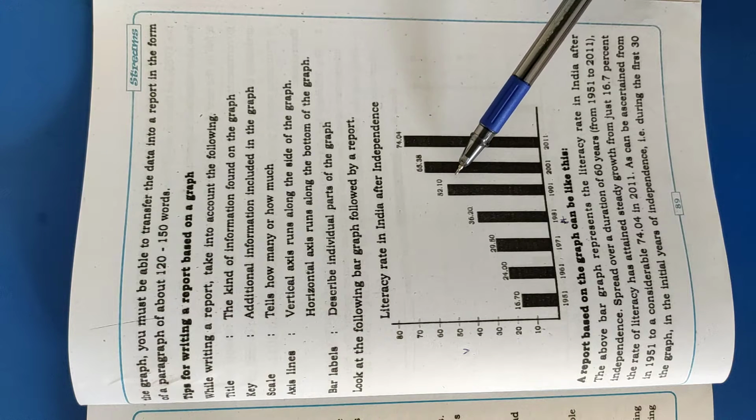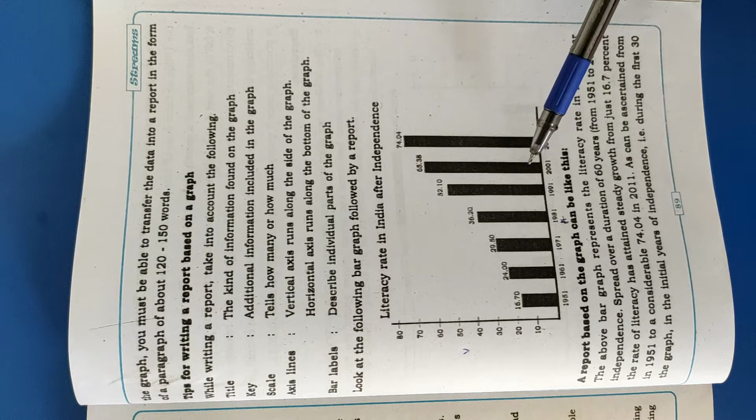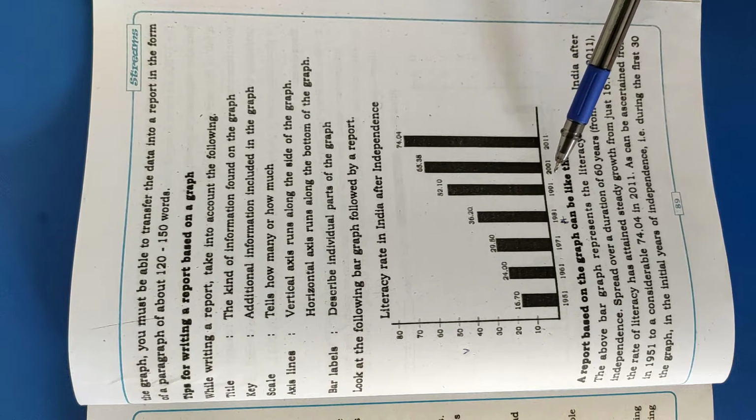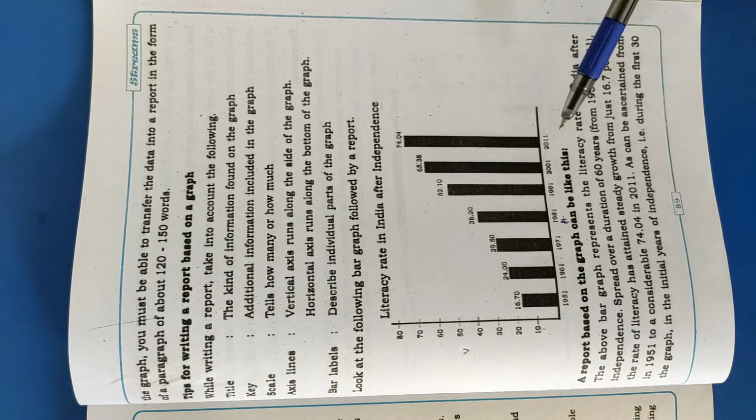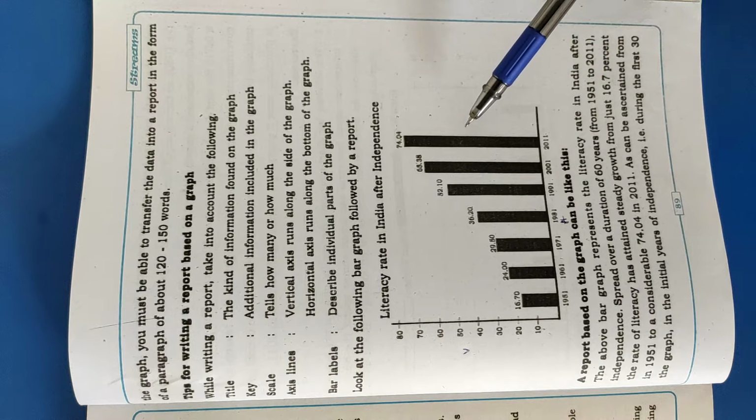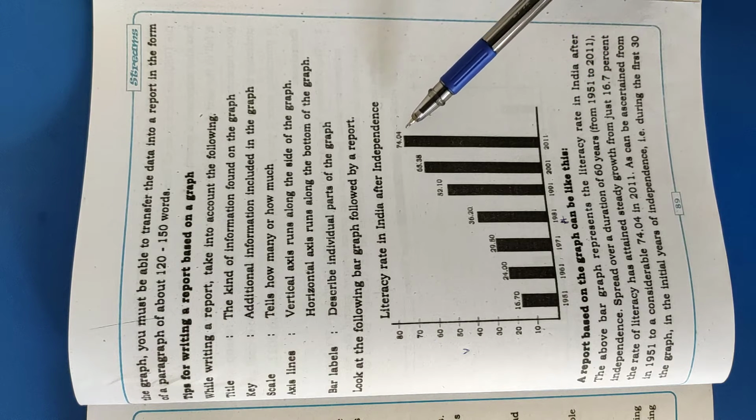And in further 10 years, in 2001, it reached 65.38 percentage. Finally, after 10 years, in 2011, the literacy rate rose up to 74.04 percentage.